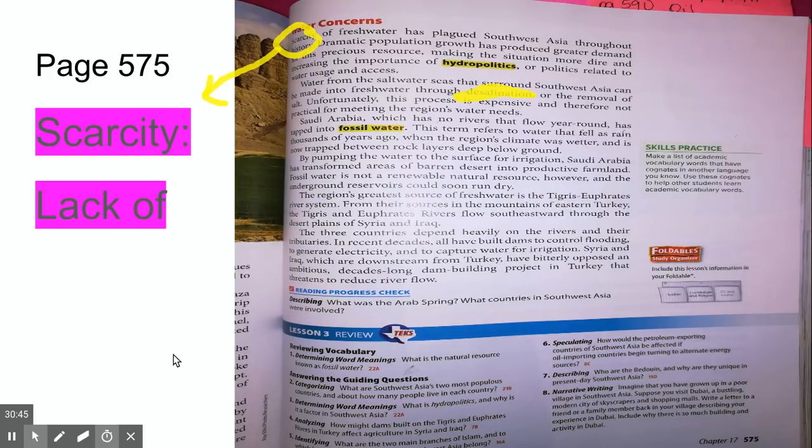We consider fossils to be thousands or even millions of years old. Fossil water is water that fell a long, long time ago, thousands of years ago, back when this region had a little bit different climate, and it got trapped in between layers underground, kind of like oil gets trapped in between rock layers underground.